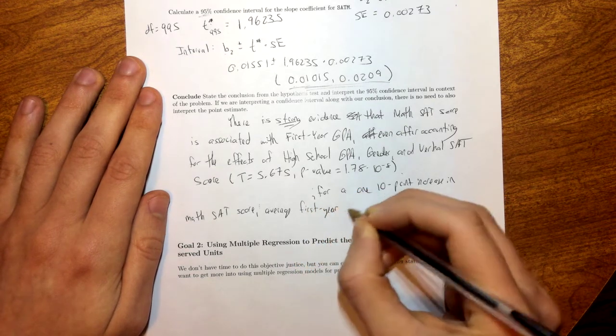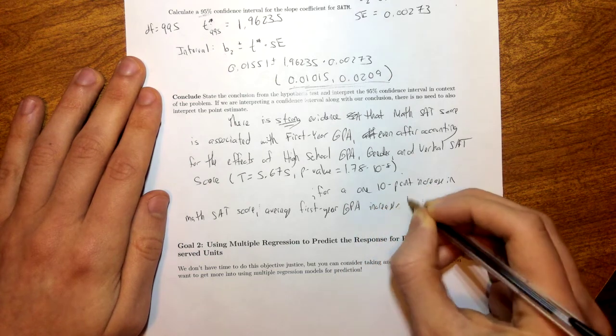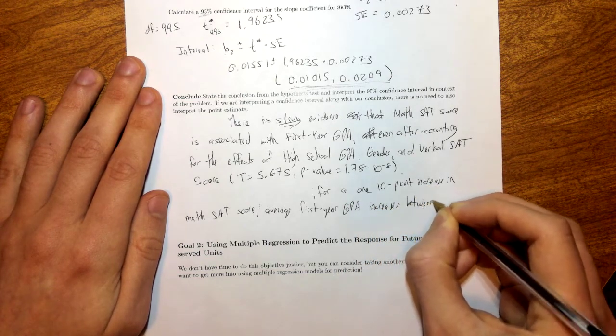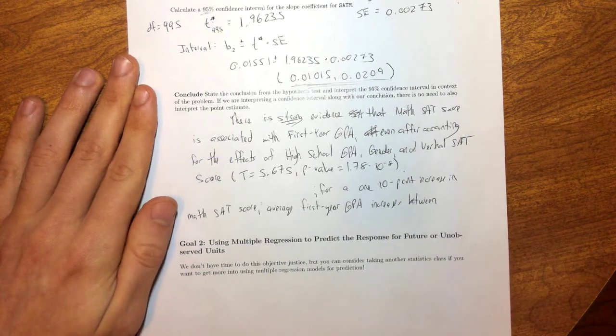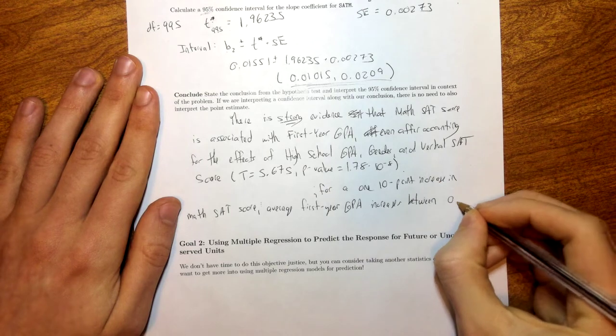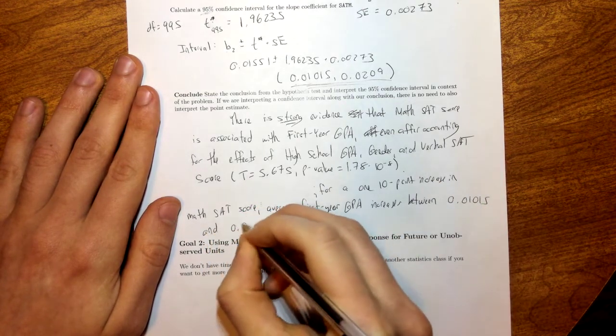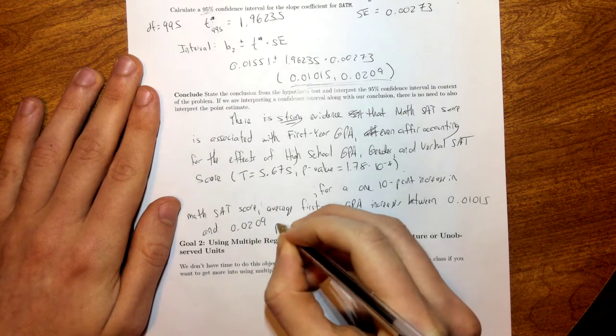Well, we think average first year GPA increases, and then instead of just giving a number like we did when we interpreted the slope, we're giving this range. Increases between 0.01015 and 0.0209 points.